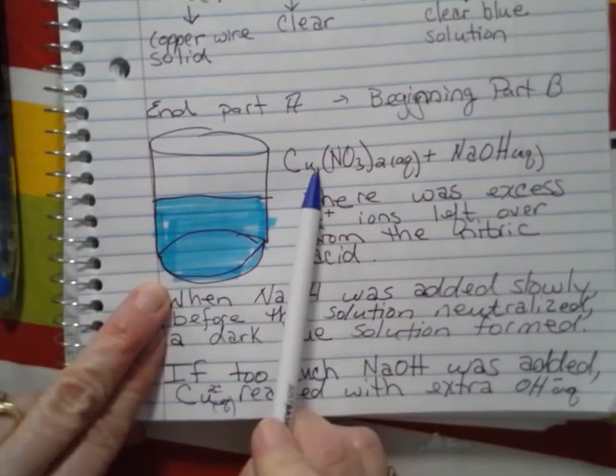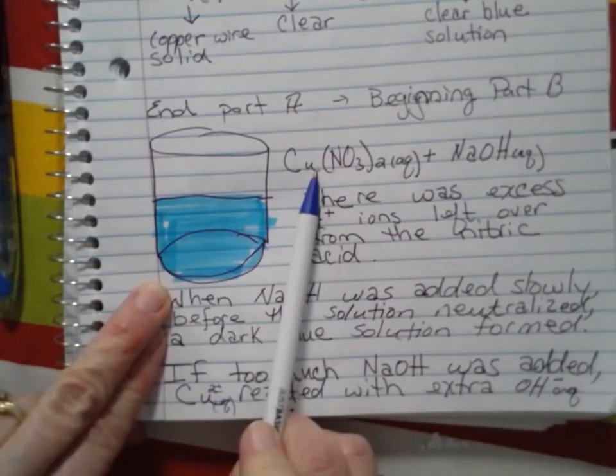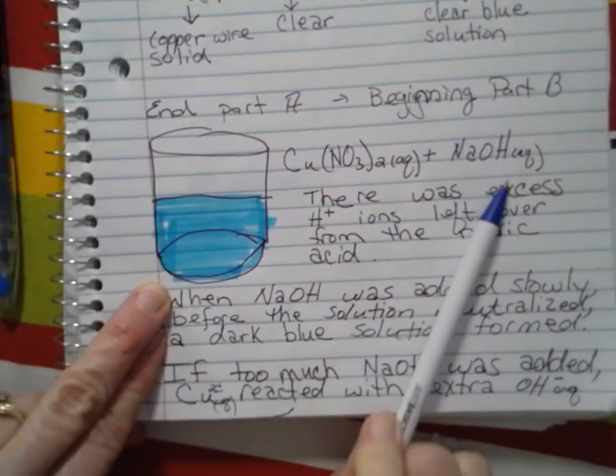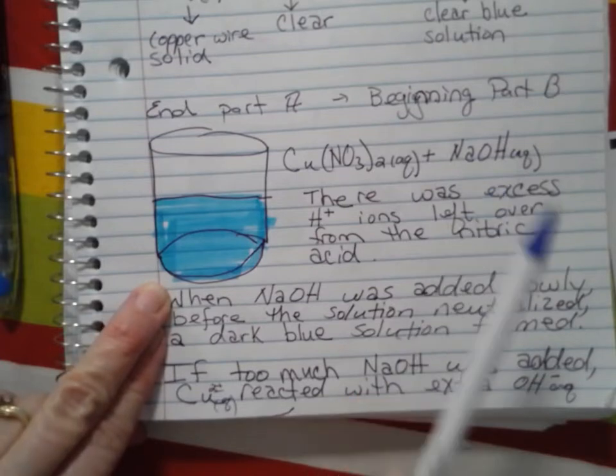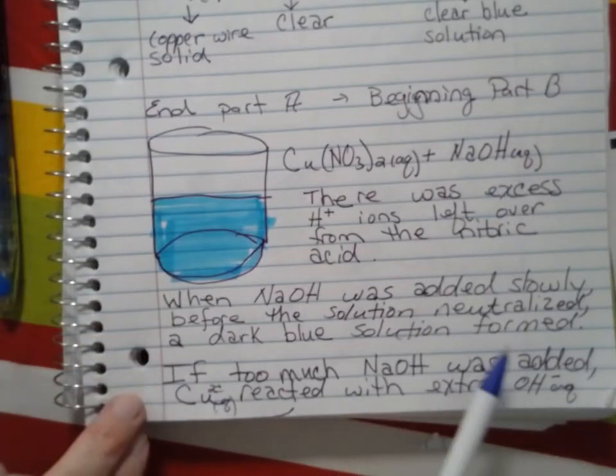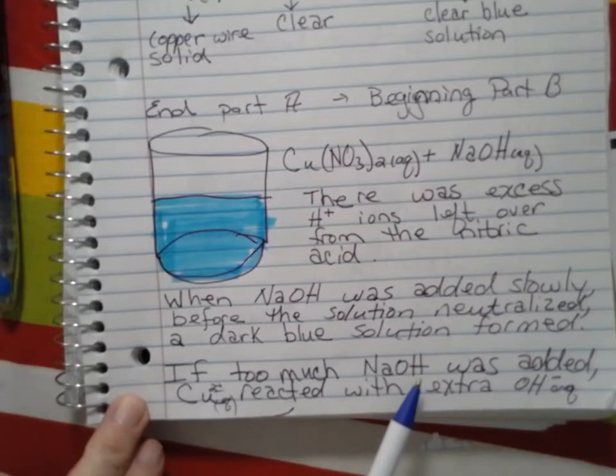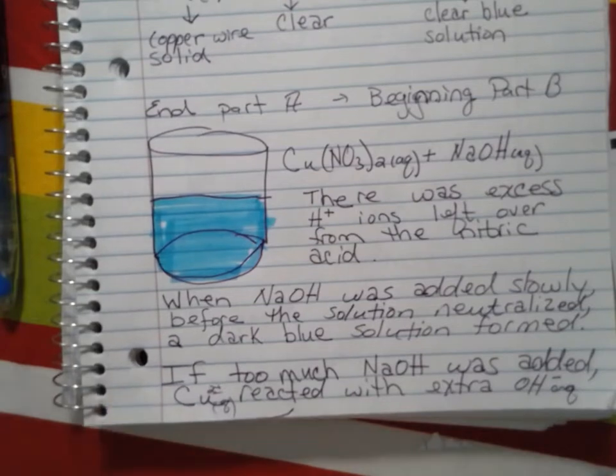The copper was not affected with this neutralization reaction unless we went over. Remember, if we added too much of that sodium hydroxide solution, every time we put some of that sodium hydroxide in there, we got this blue precipitate, that dark blue precipitate.